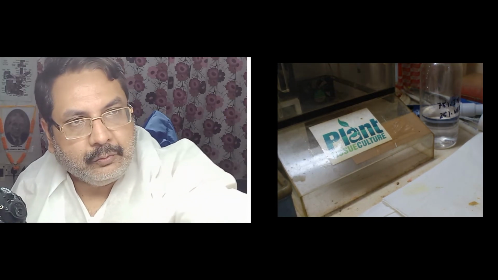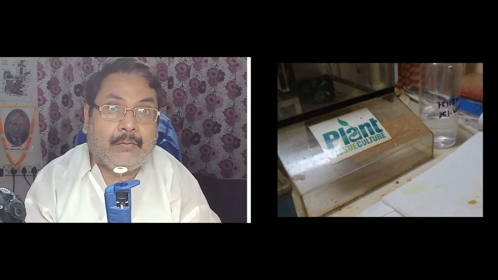So another auto pipette is there. This is a very small auto pipette, and this is the biggest auto pipette. It works the same way. This is a 5 ml auto pipette, 1 ml to 5 ml. Now this is the big one. We are talking in milliliters now: 1 milliliter to 5 milliliter.